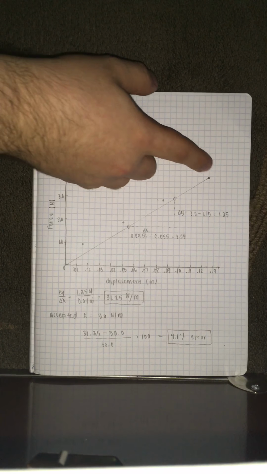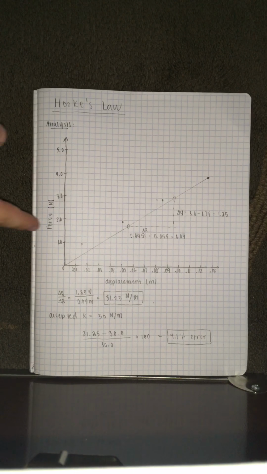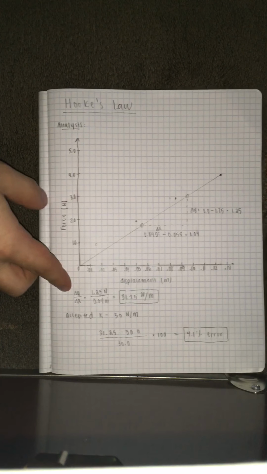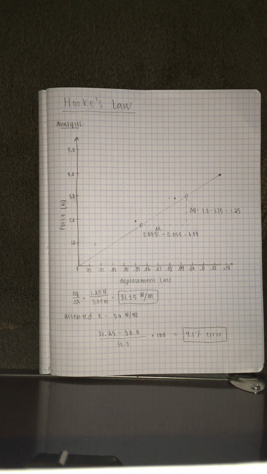2.94, and then 3.92. And then we plotted that against our displacement, which we had as 0.015 meters, 0.05 meters, 0.085, and then finally 0.125. So after we plotted all those points, we drew a line of best fit, and we were then able to calculate the slope of the line of best fit.